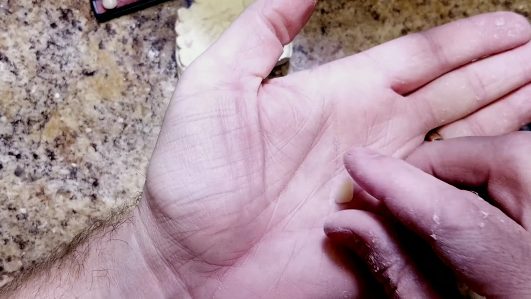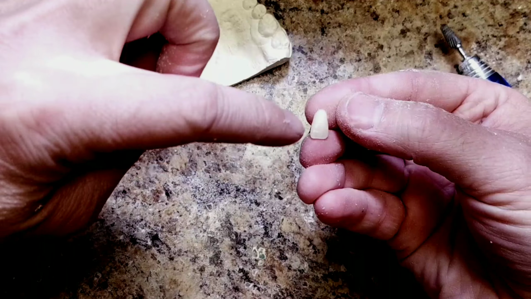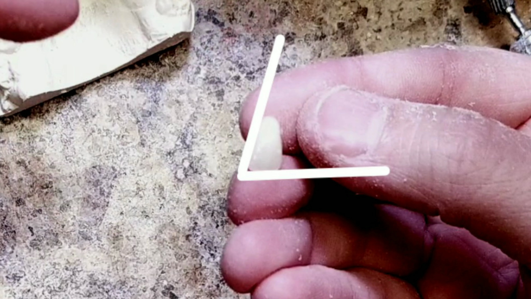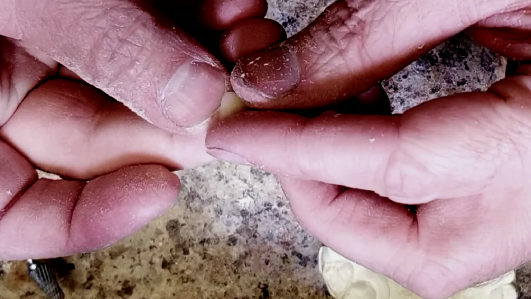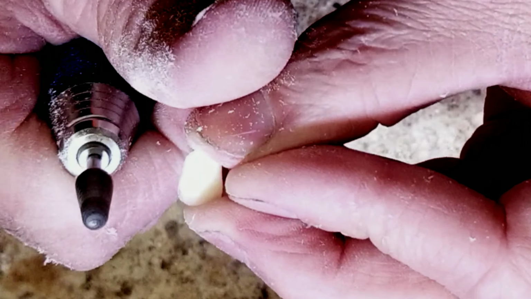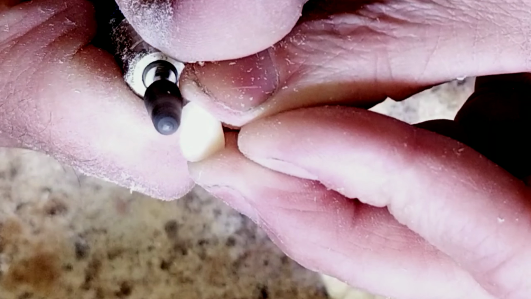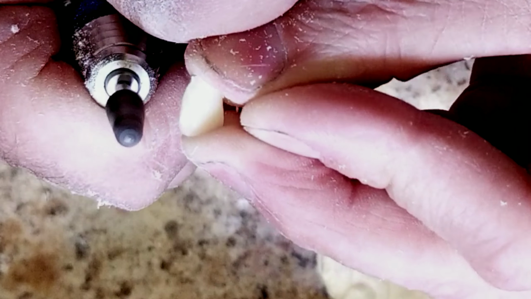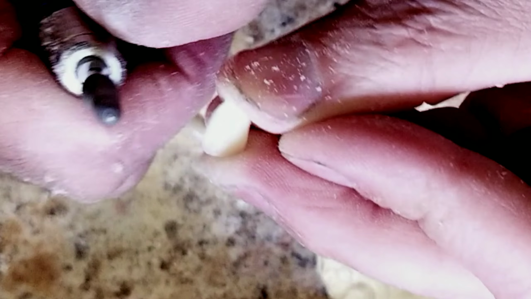Lateral has this angle right here, and that is the most important part of the tooth for shaping. So we're going to copy that angle. And it also doesn't have a sharp edge, it's got a rounded edge.